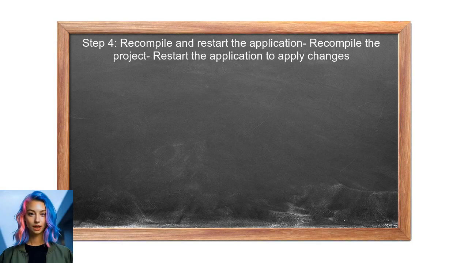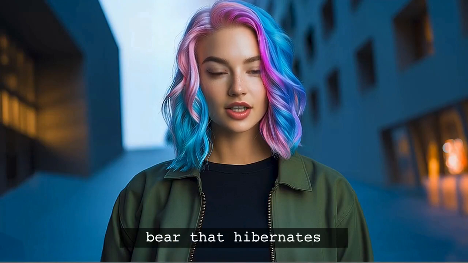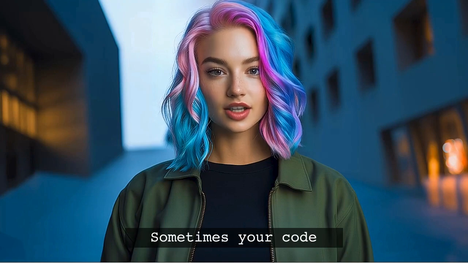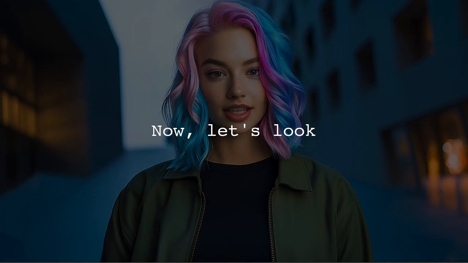Finally, the user should recompile the code and restart the application. This will ensure that all changes are applied and the session factory can be created without errors. Fun fact, Hibernate is named after a type of bear that hibernates during winter. Just like that bear, sometimes your code needs a little wake-up call to get things moving again.